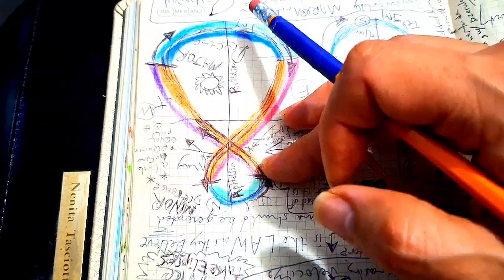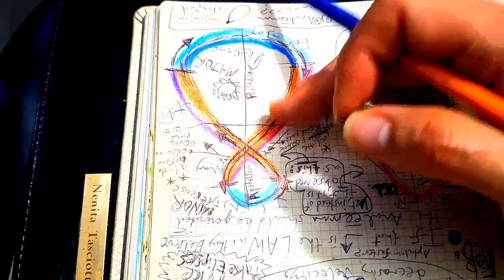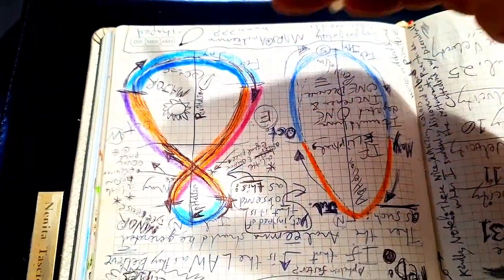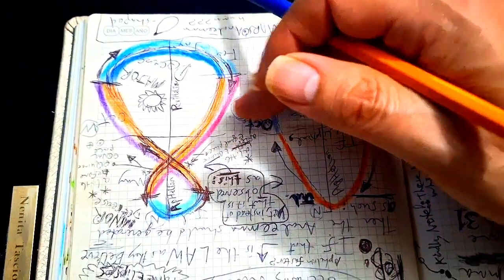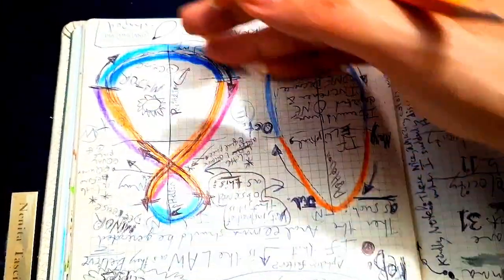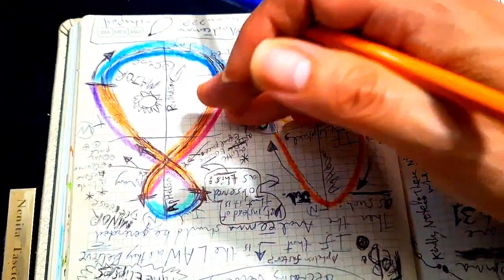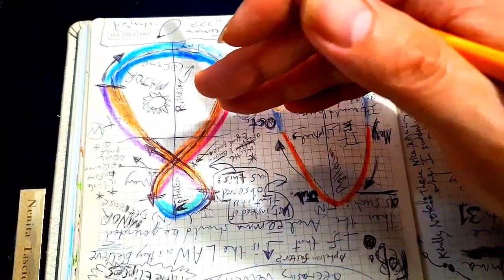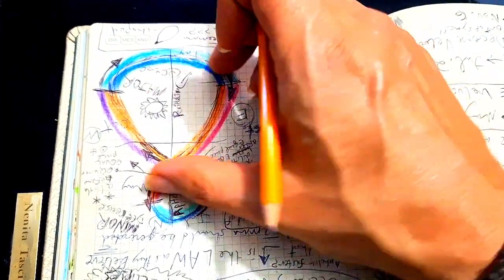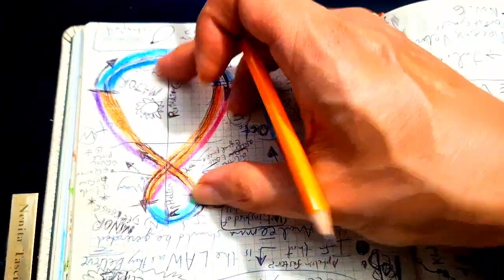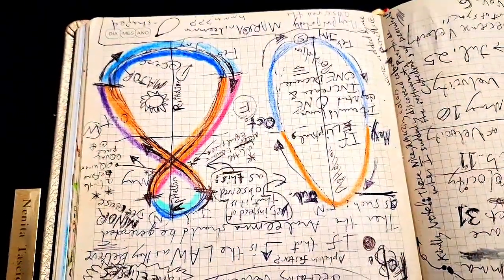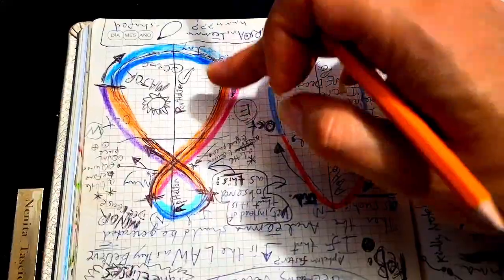Because the shape of the ANALEMMA is the same no matter where you view it on the Earth, if you follow me. The only thing that's going to change about your changing location is the angle that it will be positioned in the sky. The shape itself doesn't change.